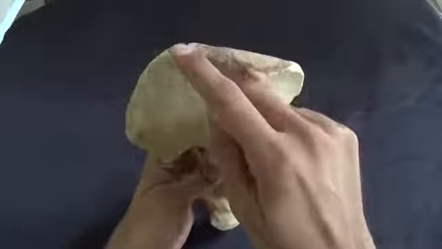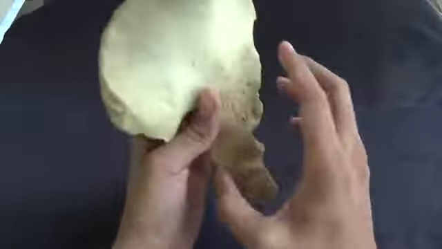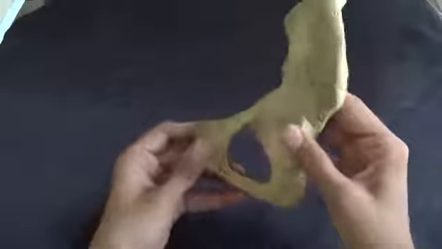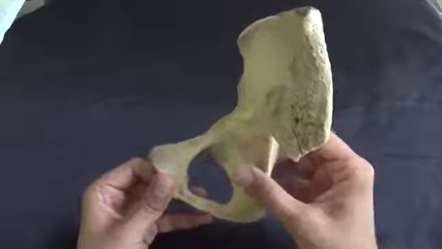Okay, so 3 points you will have to consider. Number 1, iliac crest. Number 2, acetabulum. Number 3, obturator foramen. So which side does it belong to? Okay, it is of right side.